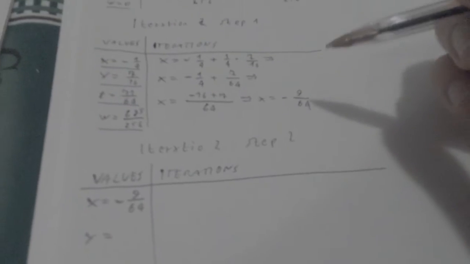So now we know that x is actually equal to negative 9 over 64, because this is the value that we have just found. So basically I'm going to write x equal to negative 9 over 64, y equal to 7 over 16, and this is the one that we're looking for to get a better estimation.